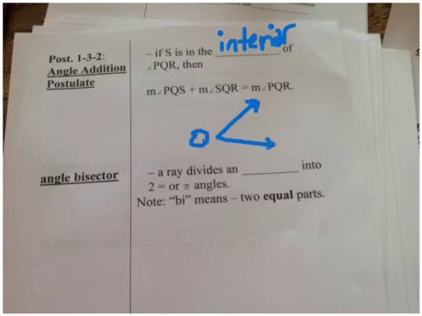This is Q. I know Q is the vertex because the letter in the middle when they name an angle is always the vertex. So we have Q here. If I'm talking about PQR and I draw S in the middle, I'm going to make a ray that goes out to S. Then PQS plus SQR is PQR. That's the angle addition postulate, the two parts add up to the whole.